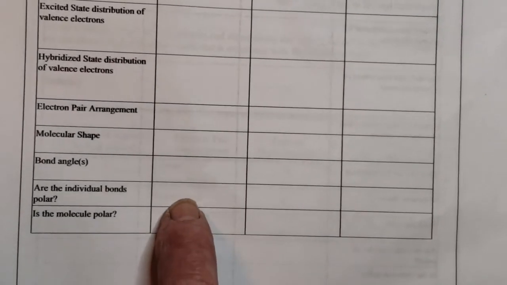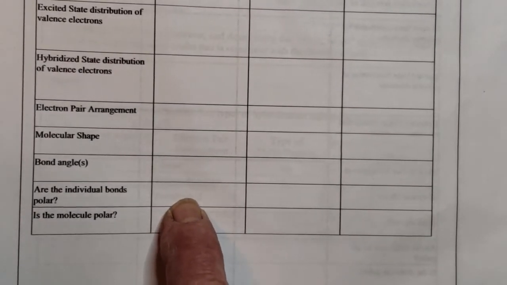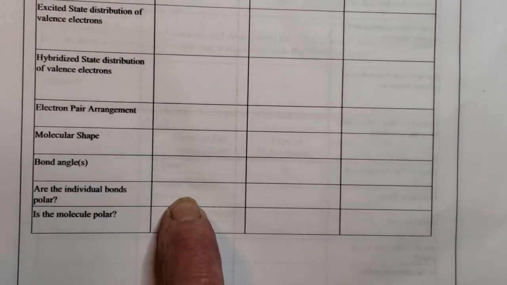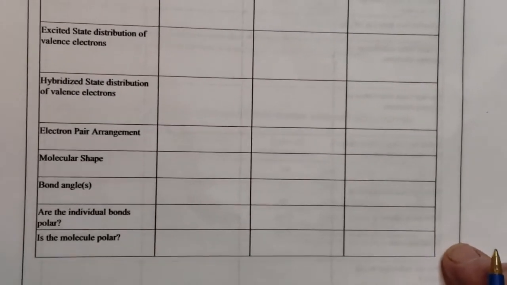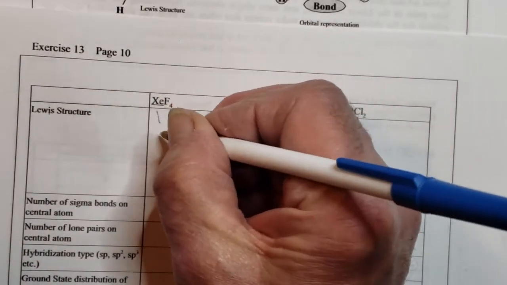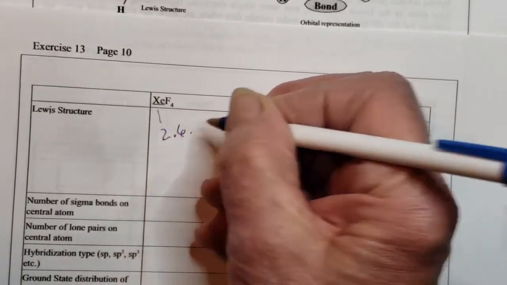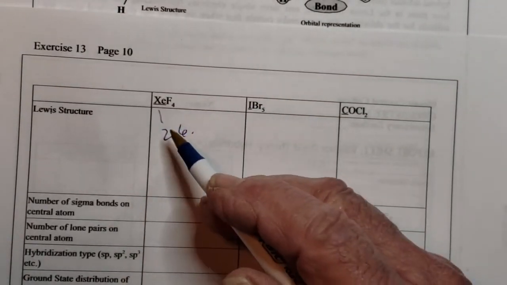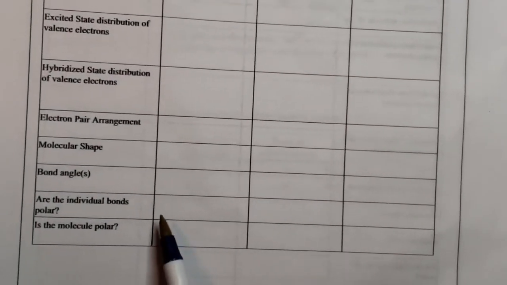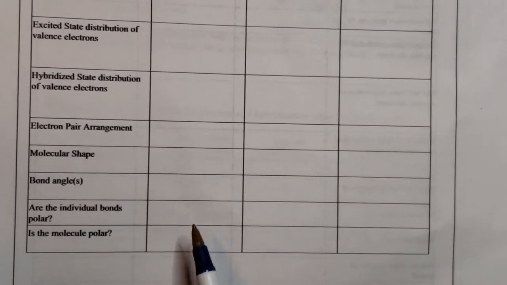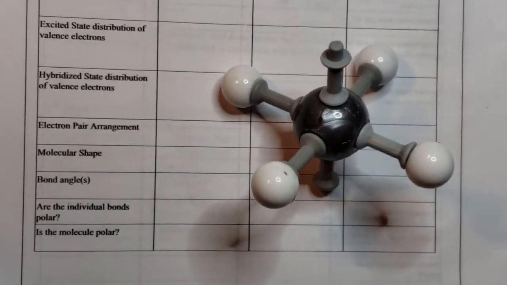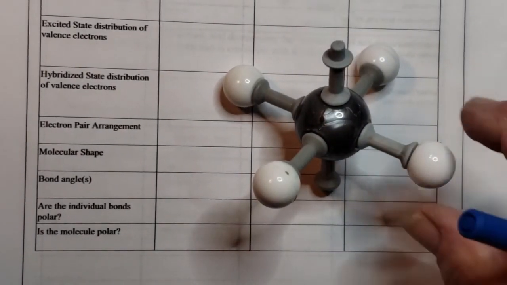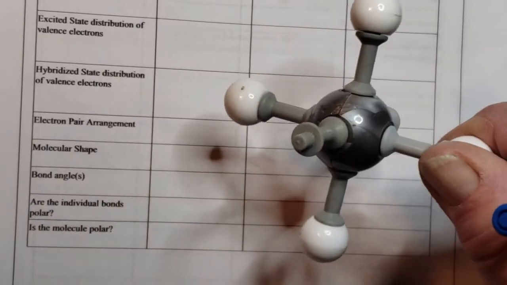Are the individual bonds polar? Well, you're going to have to look up xenon and fluorine. I don't know if xenon is listed in our book's table, so I'll tell you right now that xenon's electronegativity is 2.6. So you can look up fluorine and then just look at the difference and decide if you think those individual bonds are polar. Then look at the symmetry of the molecule to determine whether you think this molecule itself is asymmetric or symmetric.